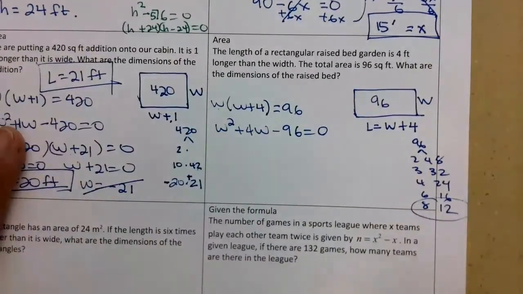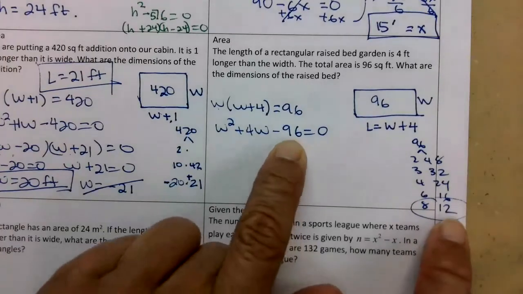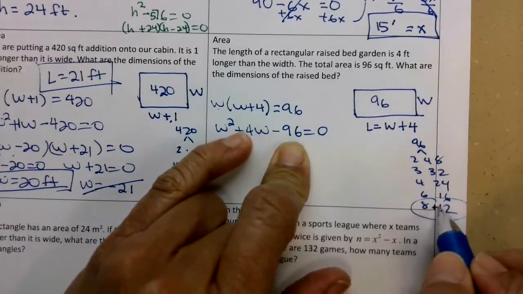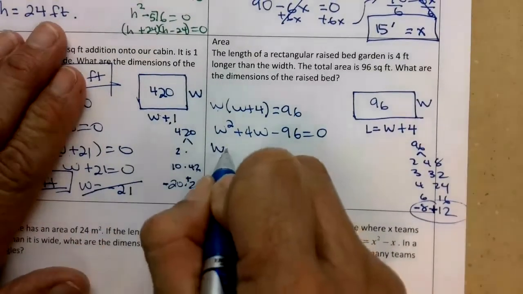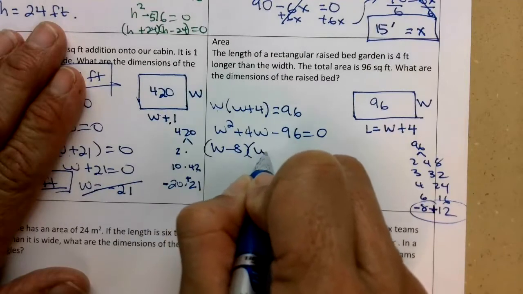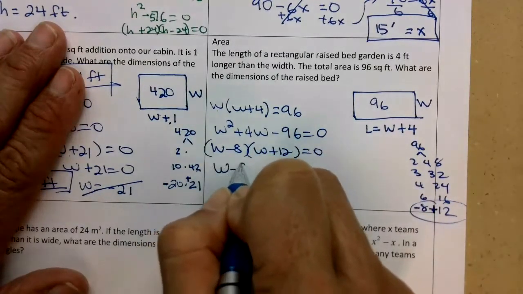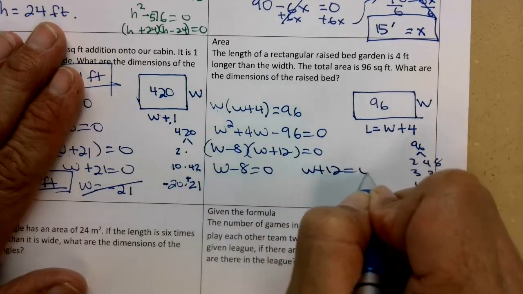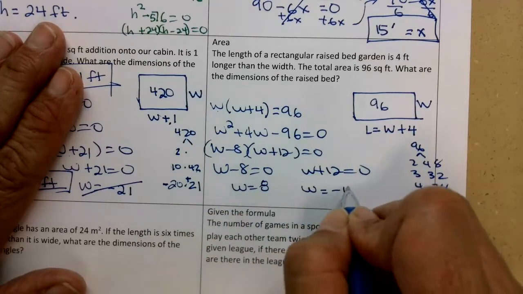Cool. So, right, one has to be positive, one has to be negative, so they multiply to give me negative 96. I want my W to be positive, so that means that 12 is positive. 8's negative. So I'm going to get W minus 8 times W plus 12 equals 0. W minus 8 equals 0, or W plus 12 equals 0. So W equals 8 or W equals negative 12.